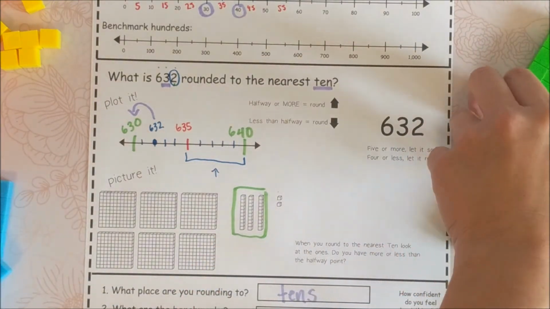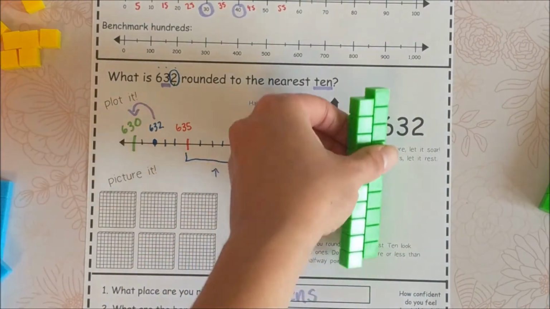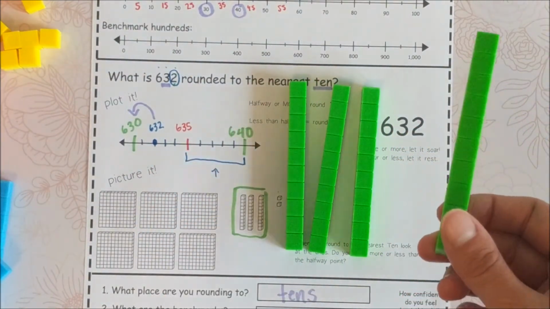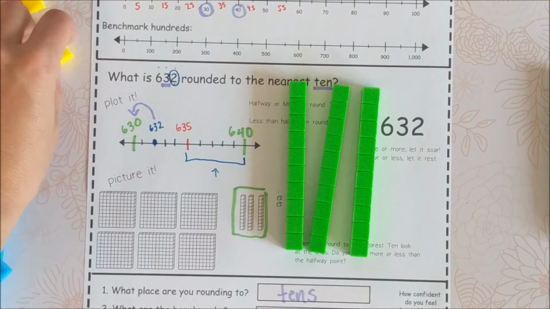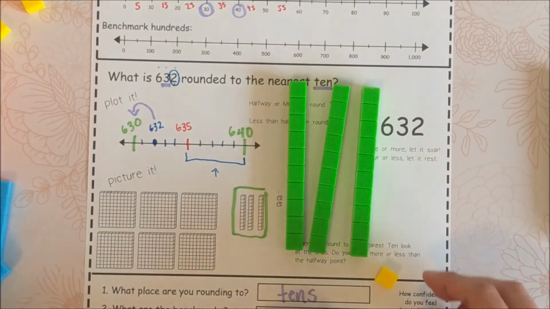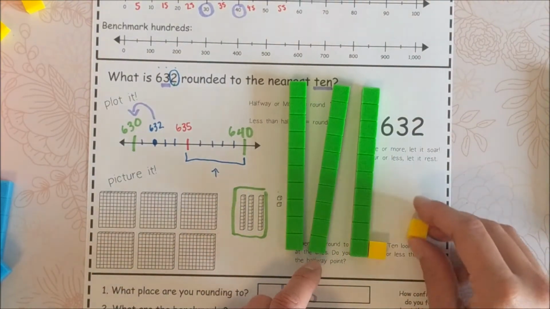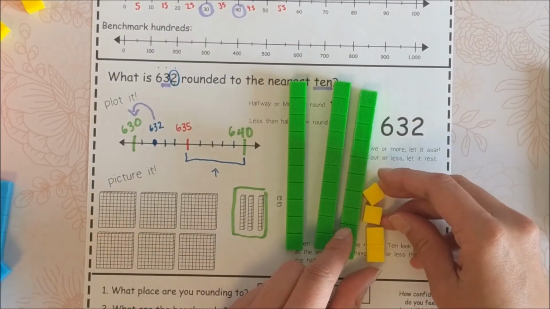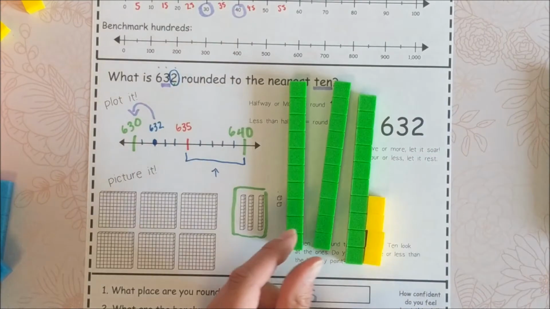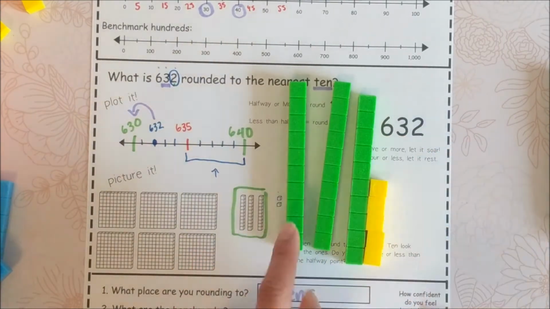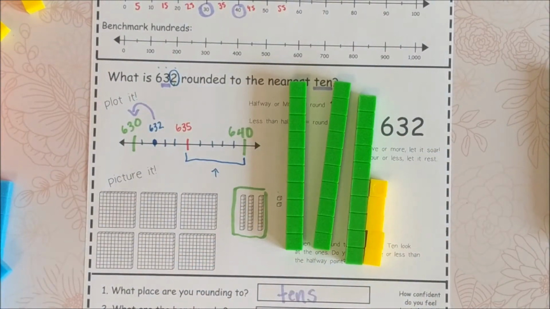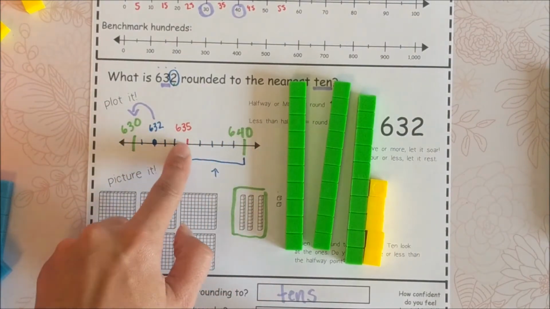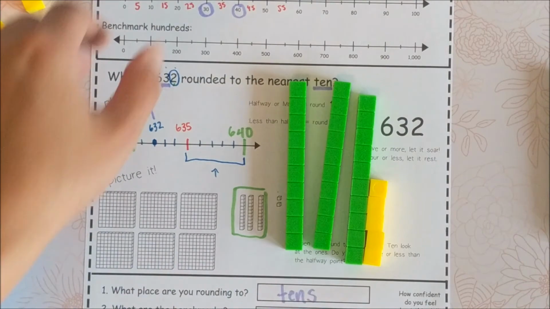So halfway between 30 and 40, let's take a look at it. Here's our 30. We want to get up to 40. Well, halfway looks like this. What is half of a 10 block or a 10 rod? 1, 2, 3, 4, 5. That's 35. So here on our number line, when we said halfway between 630 and 640 was 635.